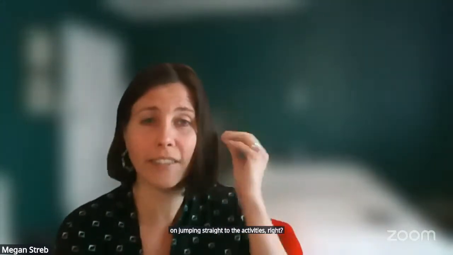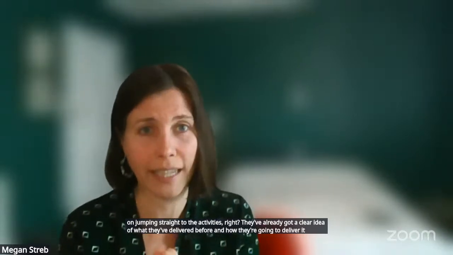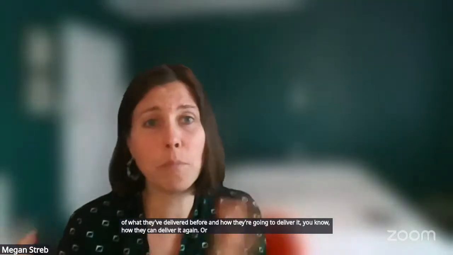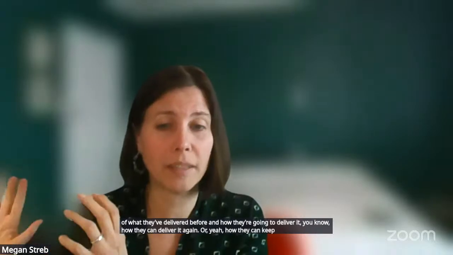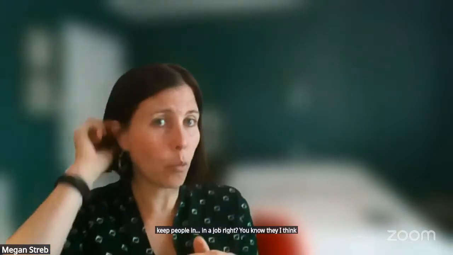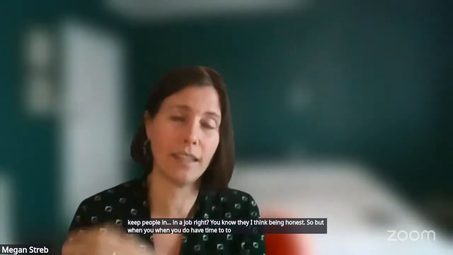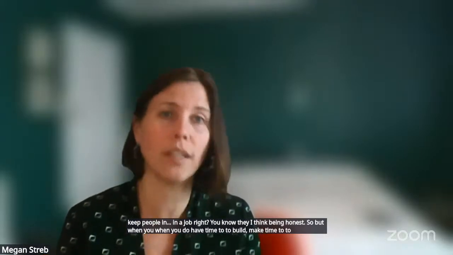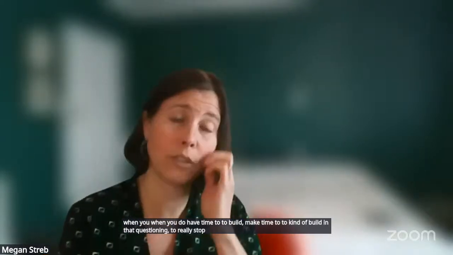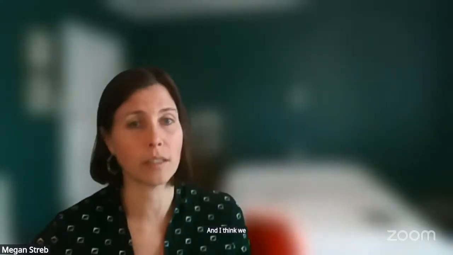They've already got a clear idea of what they've delivered before and how they can deliver it again, or how they can keep people in a job, right? I think, being honest. But when you do make time to build in that questioning, to really stop and think, I think that it's very useful. And I think we deliver better projects as a result.